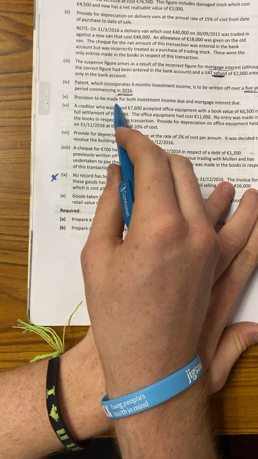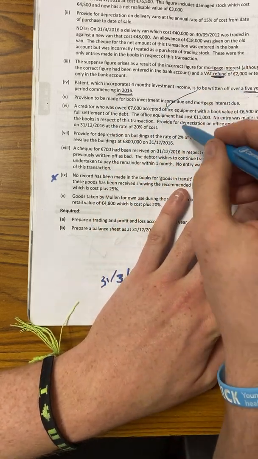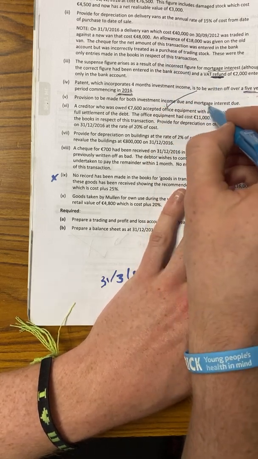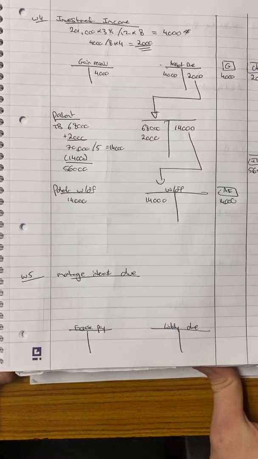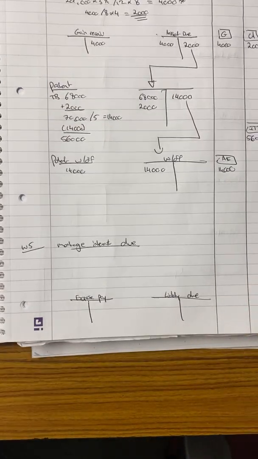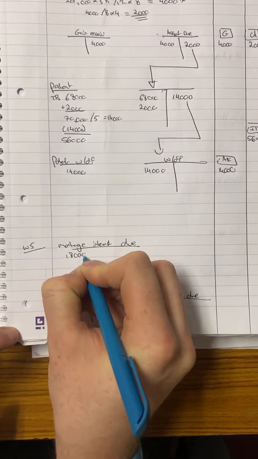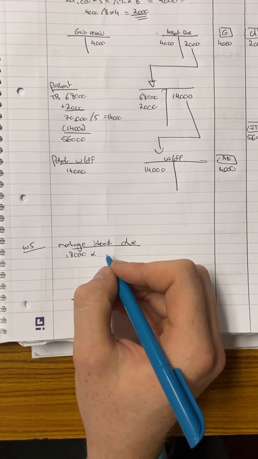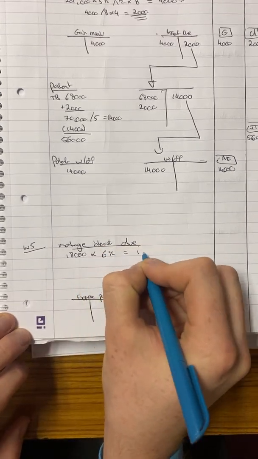Working 5 states, and this is the last working for this part, provision is to be made for investment income due. I can put a big tick beside that because that has been done in working 4. I've literally found how much investment income I was owed, so I just have to do the mortgage interest due. Now, I'm going to take the figures off the top of my head, which I know to be 180,000 euros is the value of my mortgage. I'm going to multiply it by the rate of percent, which in this case is 6%. And that gives me 10,800 euros.